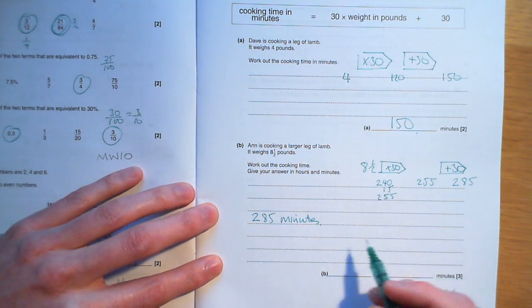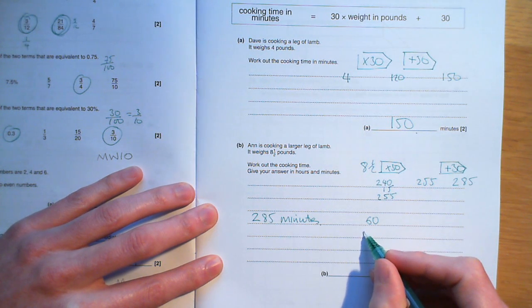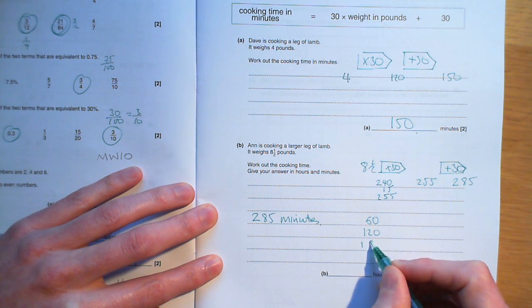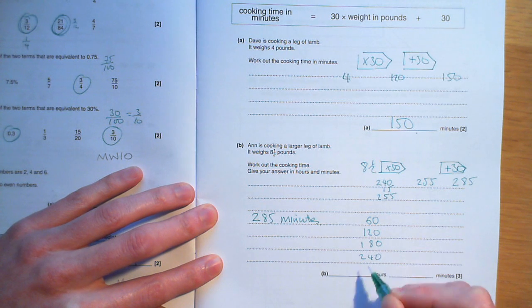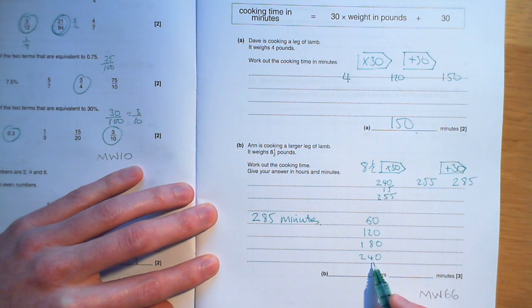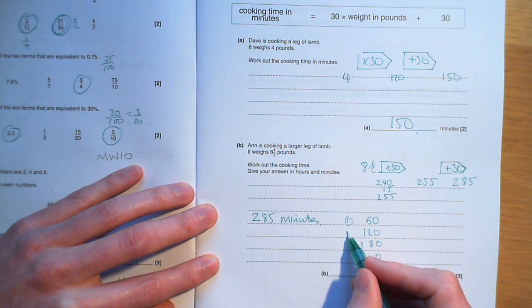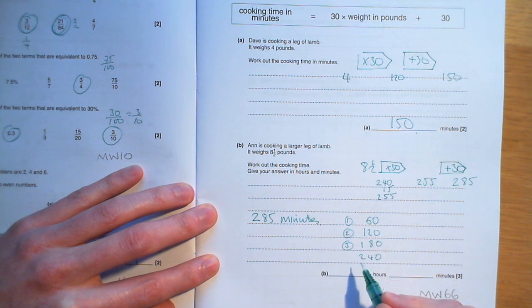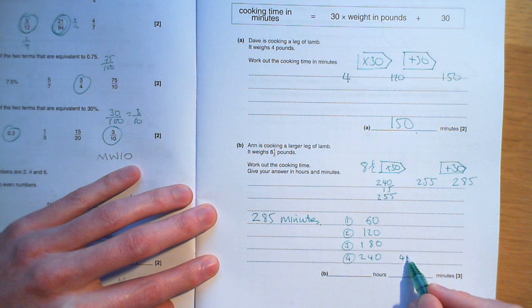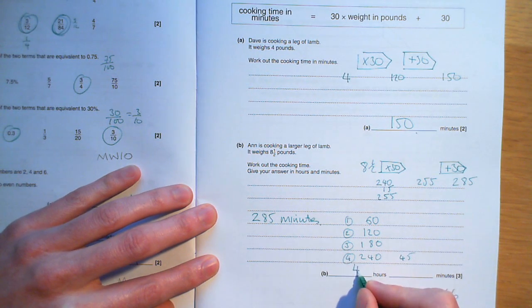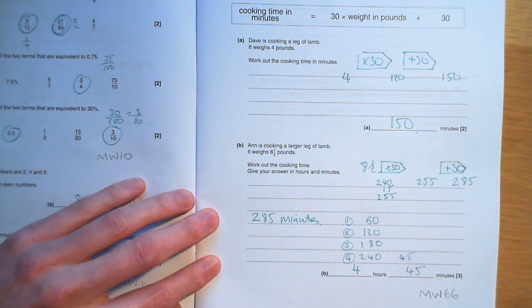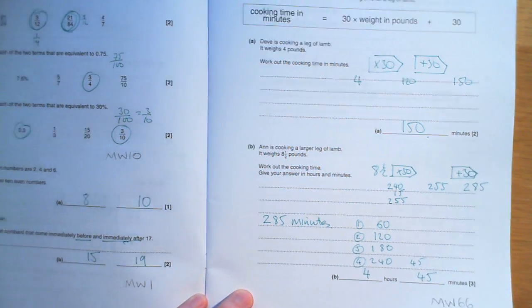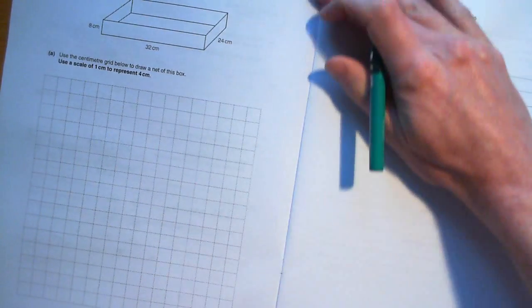I've now got to convert that into hours and minutes. To do that, I'm going to write down the minutes. 120, 180, 240. Well, quite clearly the next one's going to take me over. So that's 1 hour, 2 hours, 3 hours, 4 hours. To get up to 285, I need another 45 minutes. So it's 4 hours and 45 minutes. Quite a long time to cook a leg of lamb.